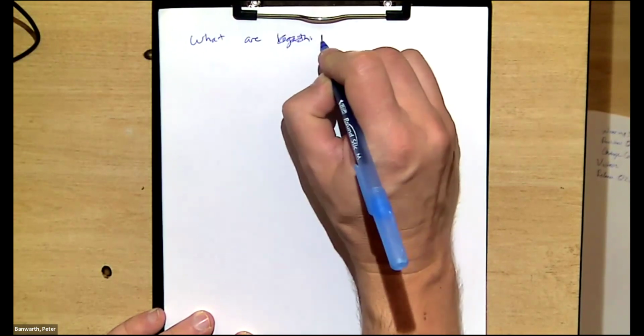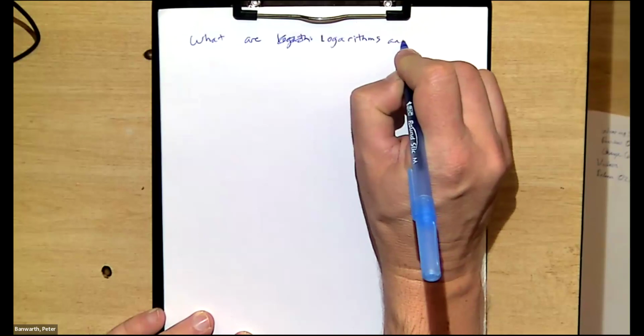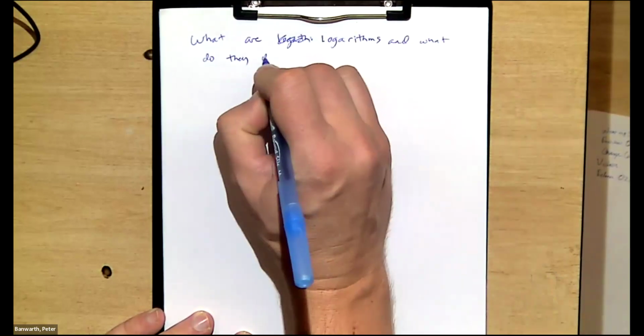Logarithms. What are logarithms? And what do they do?